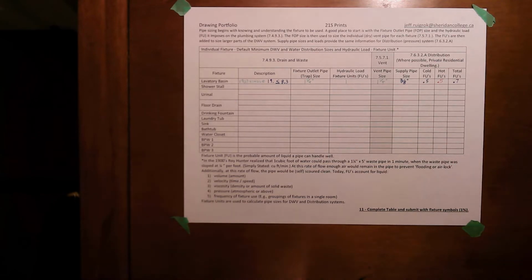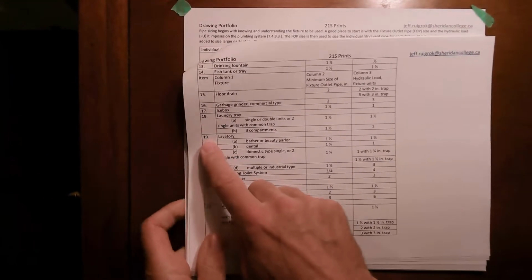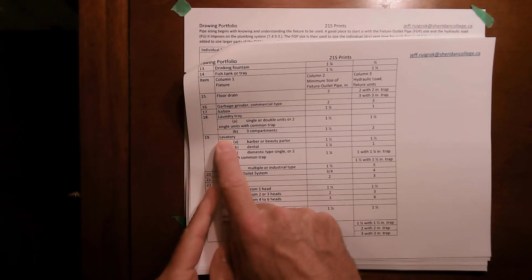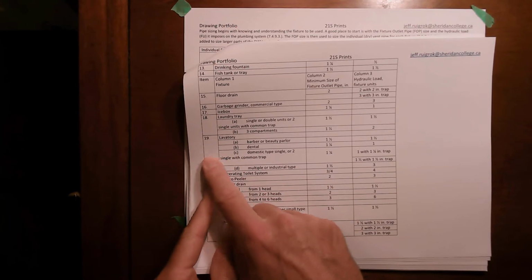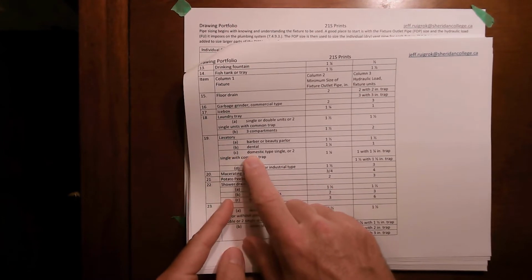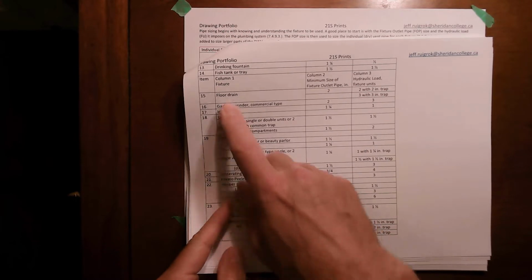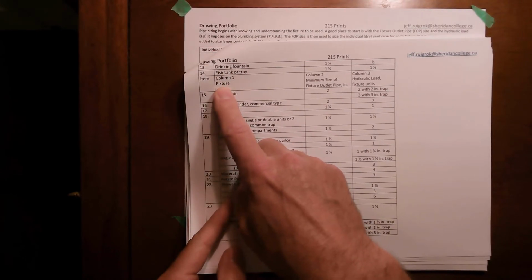There we go. The other 19. So 19, it's called a lavatory. It's just a bathroom sink by another name. And we're looking at C, simply because I'm looking for the household or domestic, and I just did a single. So that's the name of the fixture, and you'll find that under column 1, the fixture.